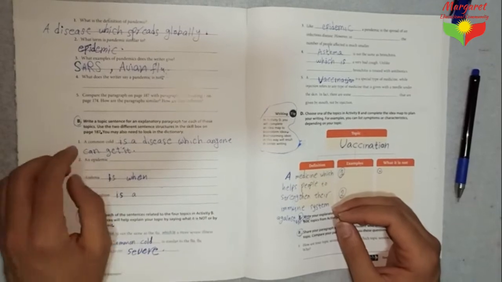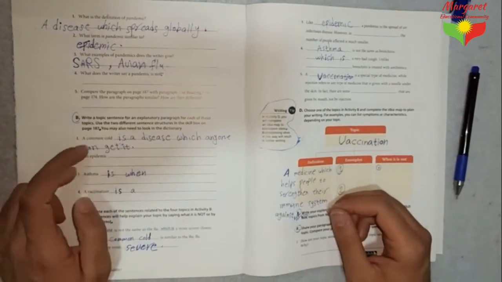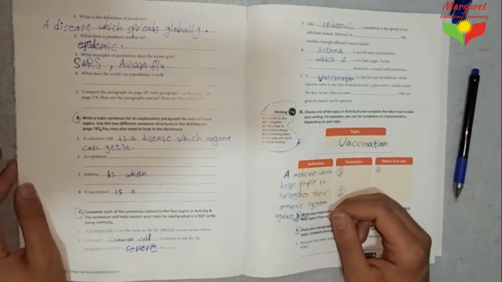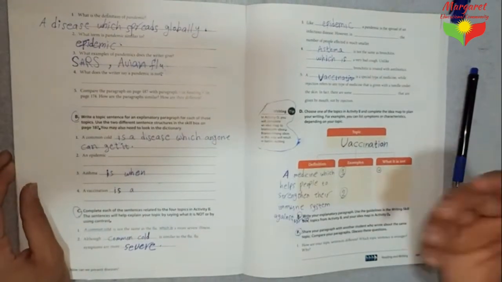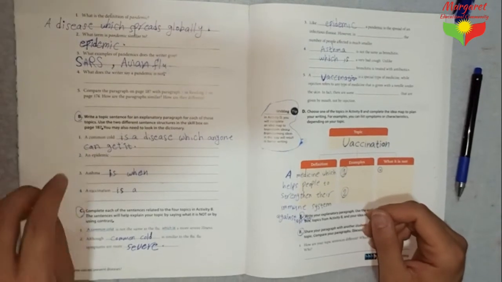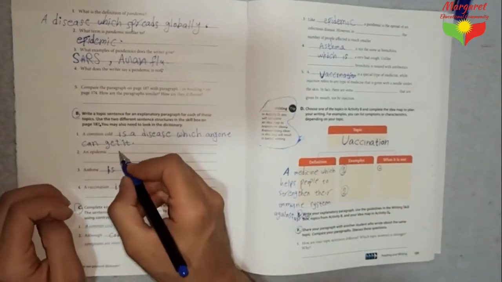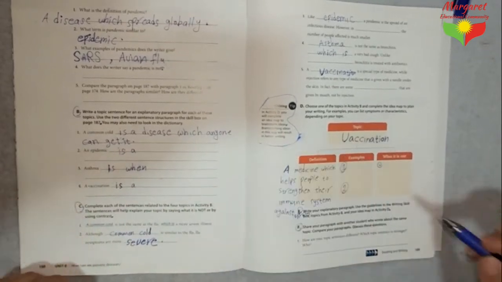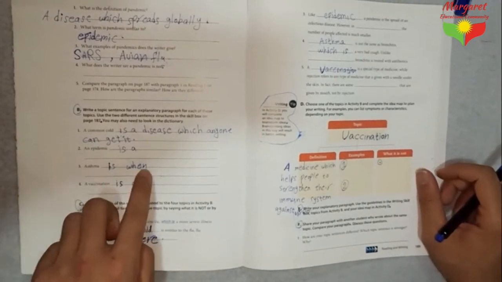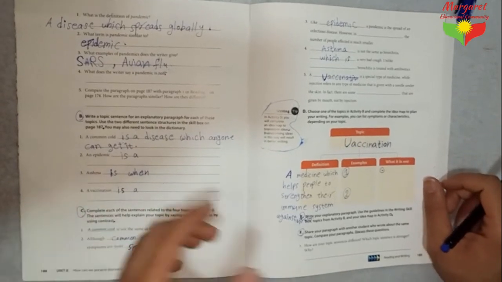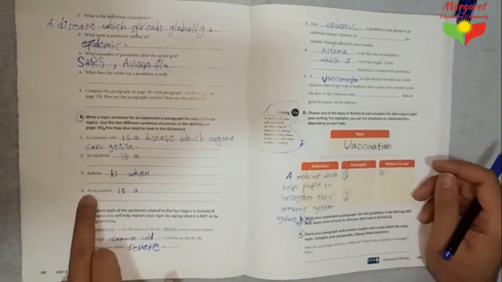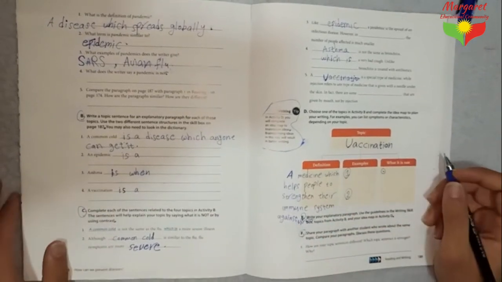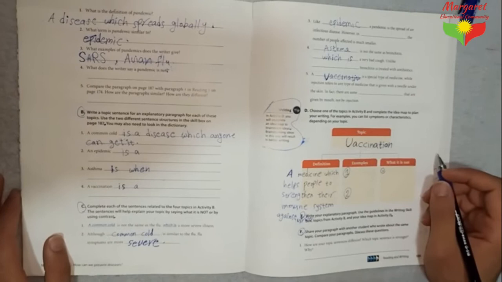Okay, look at the first one. Look at how I did it. A common cold is a disease which anyone can get. This is a topic sentence, for example. And an epidemic, you could say, is a disease, and then you can continue. For asthma, you can write a definition that becomes a topic sentence. A vaccination is a, okay, define it. What's a vaccination? Okay, so there you go.